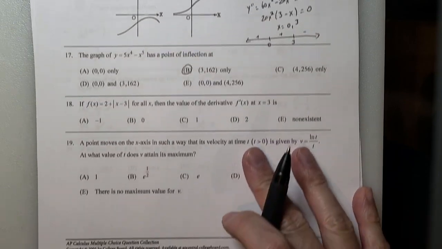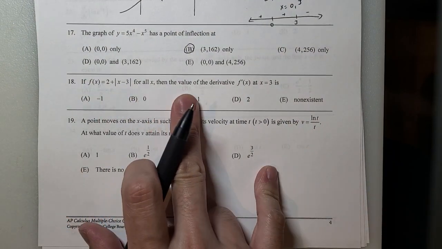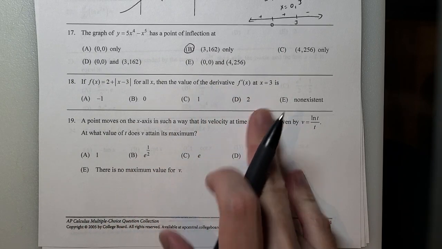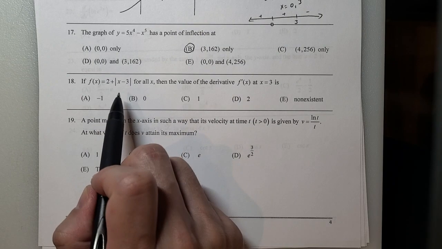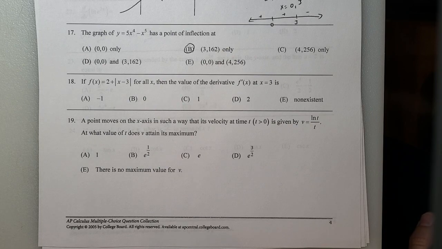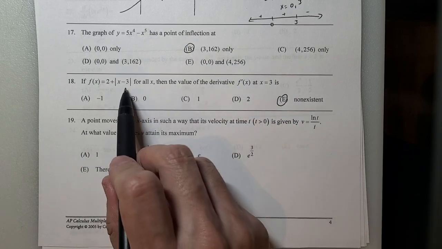F of x is 2 absolute value x minus 3 for all x. And the value of the derivative f prime at x equal to 3 is what? The confusing part here is probably this absolute value. It actually makes this non-existent, because remember the derivative does not exist when there's a sharp turn.